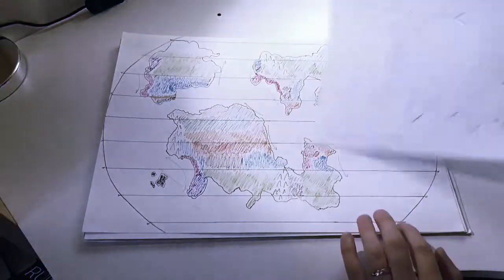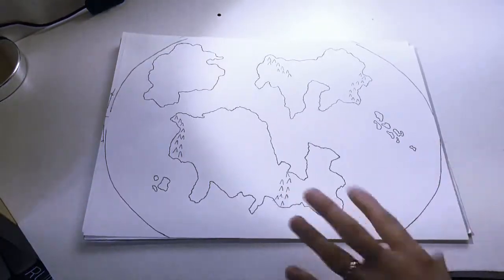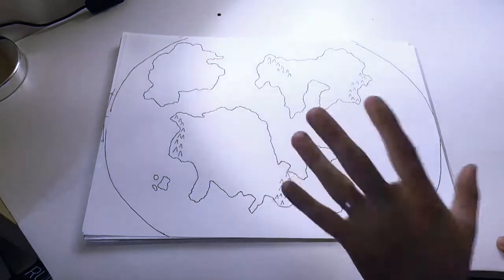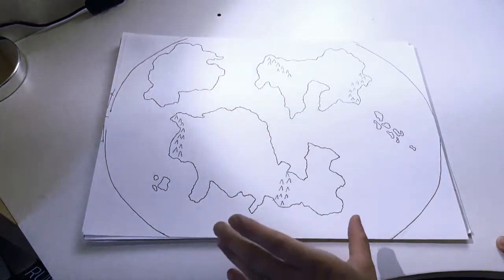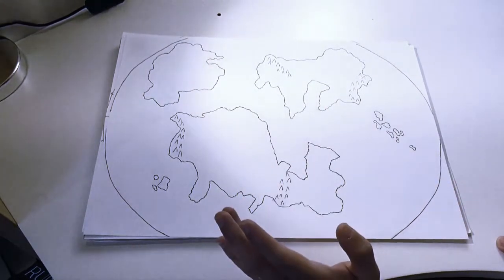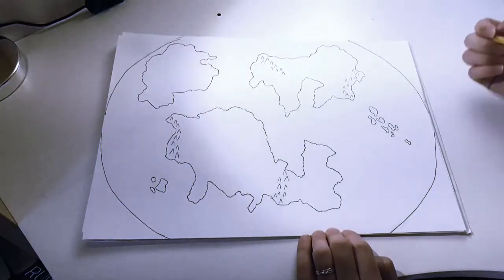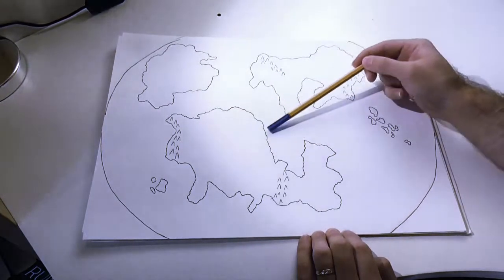So, now I have made a copy of this map, which doesn't have any of the climates or anything on it, because this is where I'm going to place out some rivers and lakes. And the reason I didn't do that before was because I didn't want to accidentally put a lake somewhere where there should be desert. So as I've mentioned before, rivers run from mountains and down towards the ocean, and lakes form where there are large basins that the water can gather into. And I am only going to place out the very, very largest of the lakes and rivers.